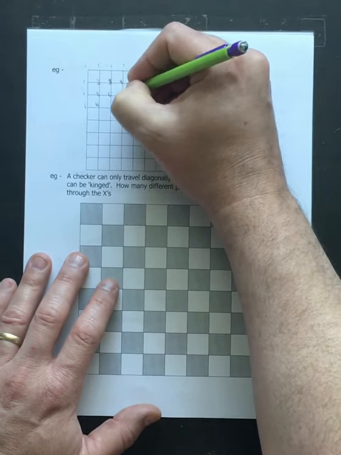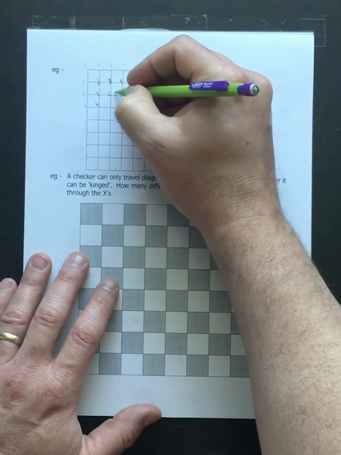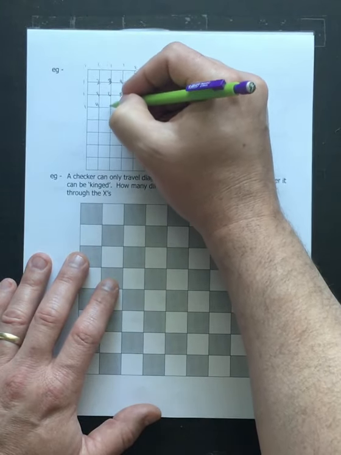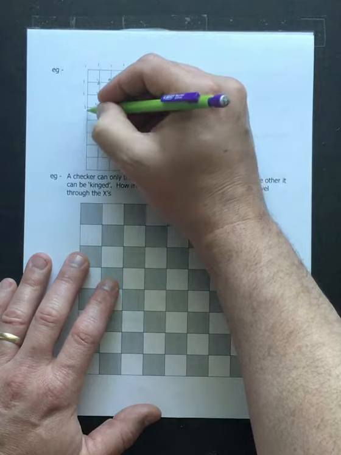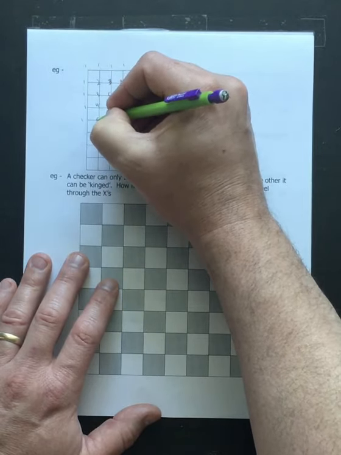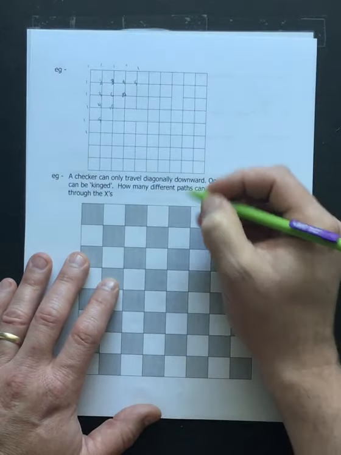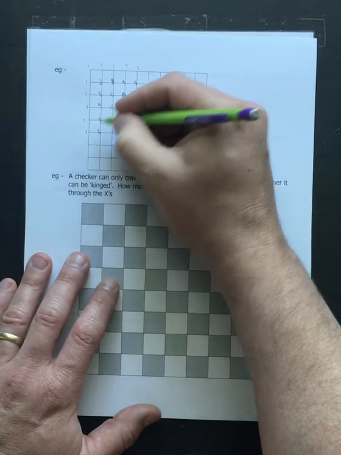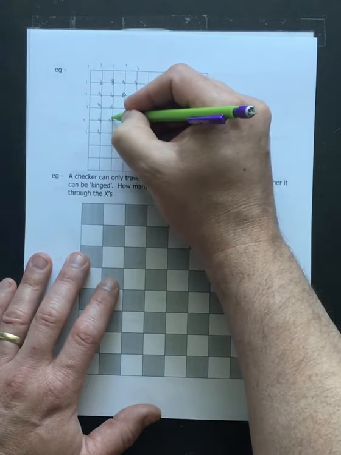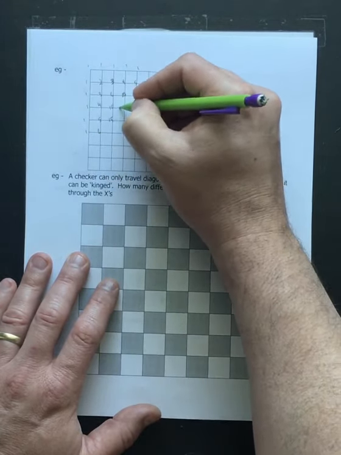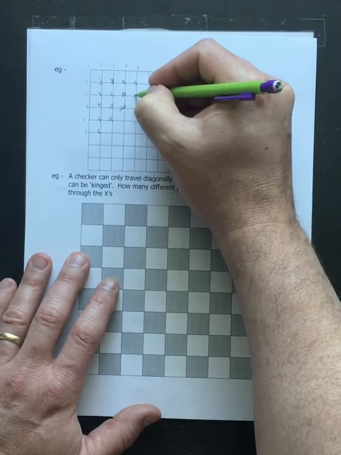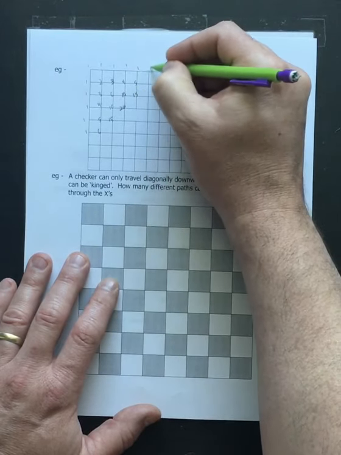4 and 6 give me 10. 4 and 1 give me 5, and then 1. Okay, that gives me 6. 1 and 5 gives me 6. 5 and 10 gives me 15. 10 and 10 gives me 20. 5 and 1 gives me 15.